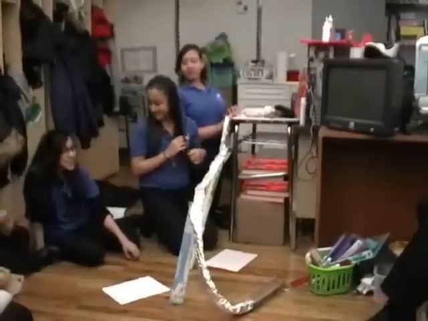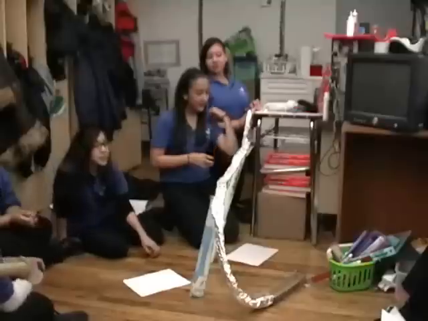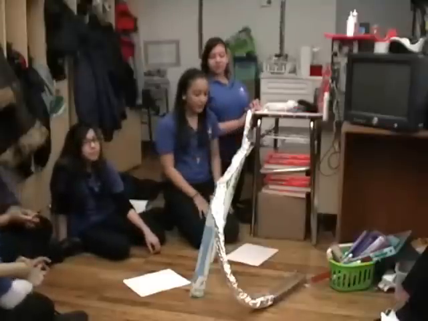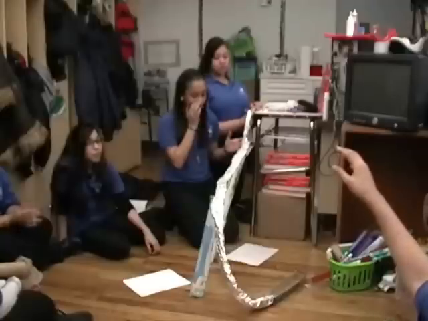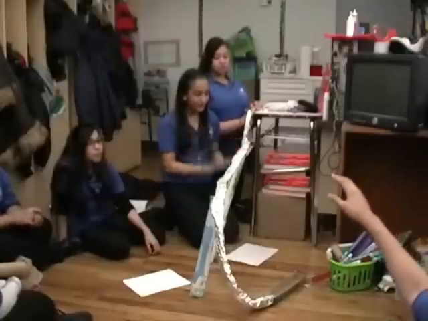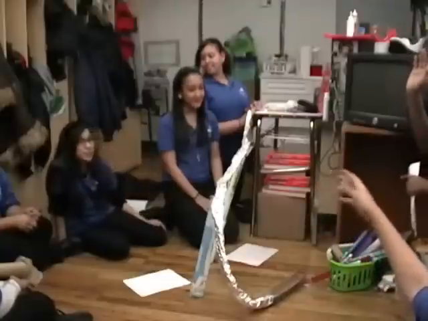Why did you only use tinfoil? Because we thought that it would look more interesting and it would go faster if we move it down, and we wanted to make it longer. It will look different from other roller coasters.